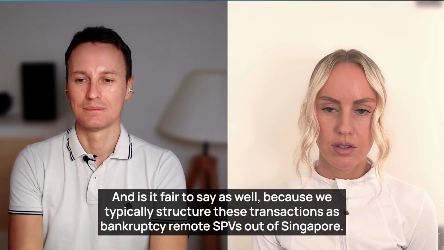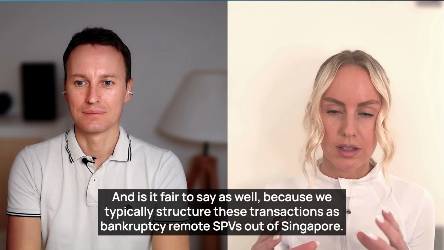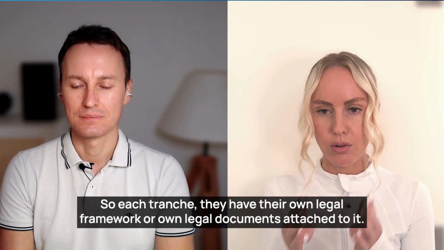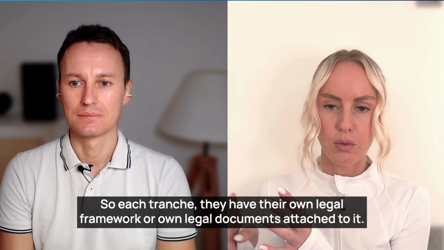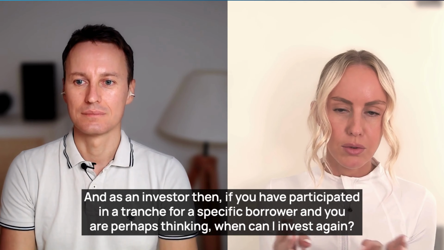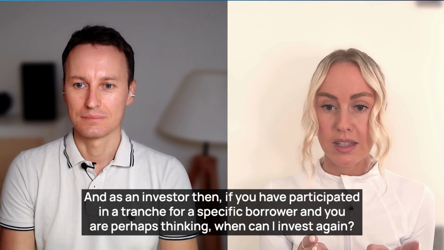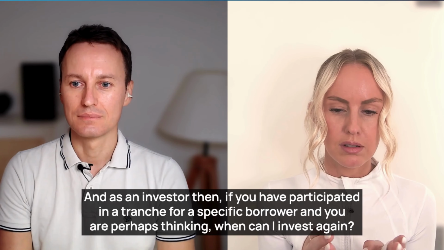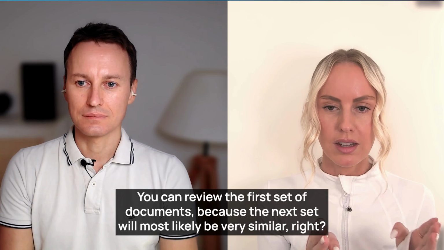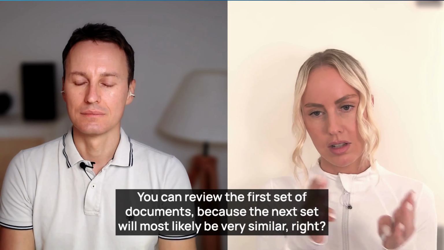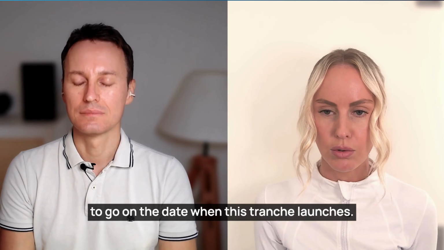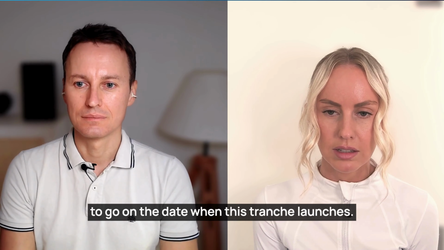Super. And is it fair to say as well, because we typically structure these transactions as bankruptcy remote SPVs out of Singapore, so each tranche has its own legal framework or own legal documents attached to it. And as an investor, if you have participated in a tranche for a specific borrower and you are perhaps thinking, when can I invest again? When is there another tranche coming up? You can review the first set of documents because the next set will most likely be very similar, right? So that you're ready to go on the date when this tranche launches.